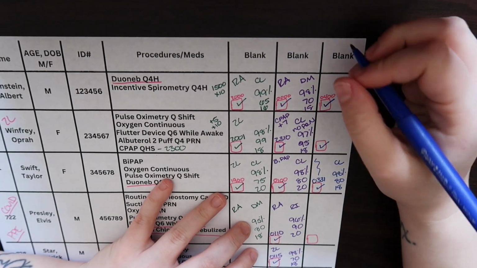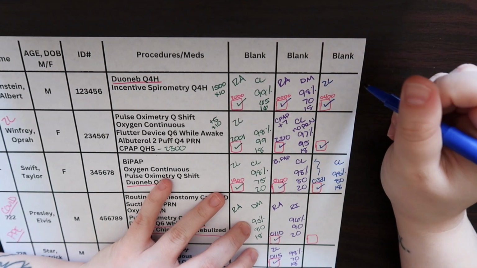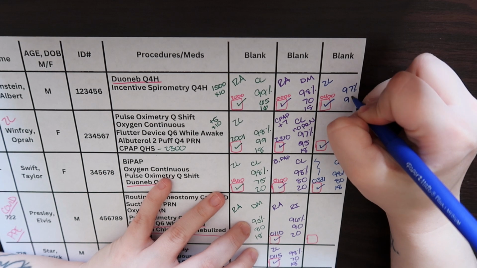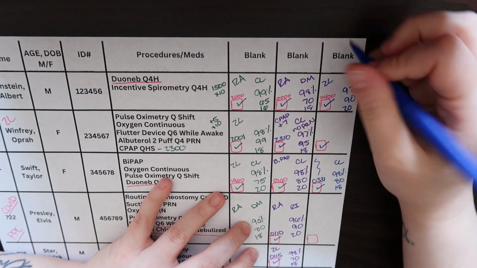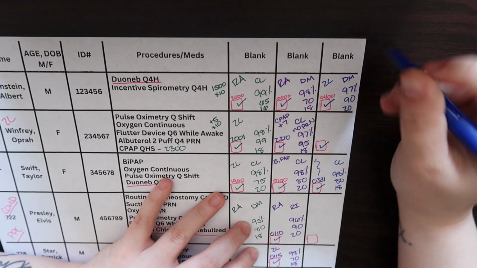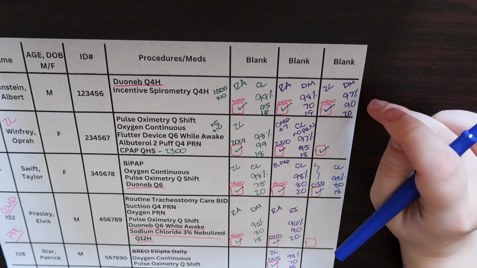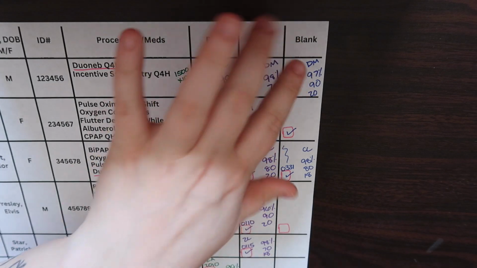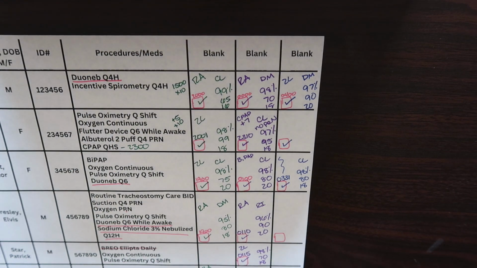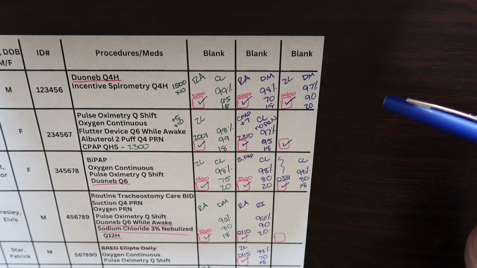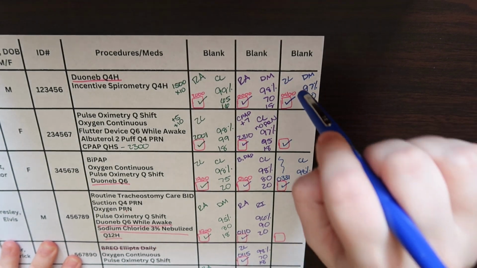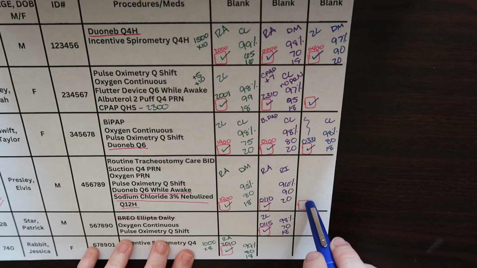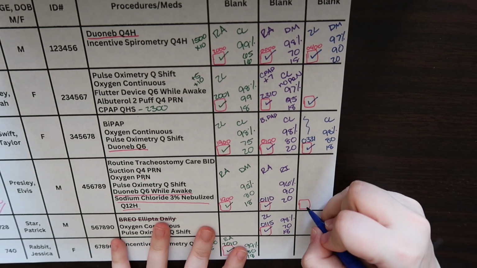So I'll go scan in. The nurse had to put him on 2 liters, sat 97, you know, heart rate of 90, breathing 20 times a minute, and he sounds diminished. So obviously Mr. Einstein here is declining a little bit, so the doctor's gonna have to intervene and see what's going on there. But for me, right now, he's doing okay. So check on that. And then I will go down here to Mr. Presley to check on him and his trach.